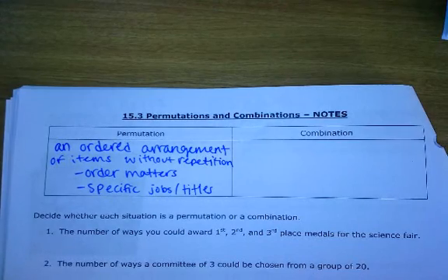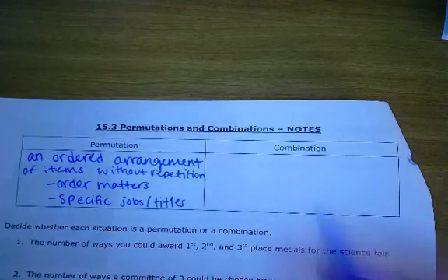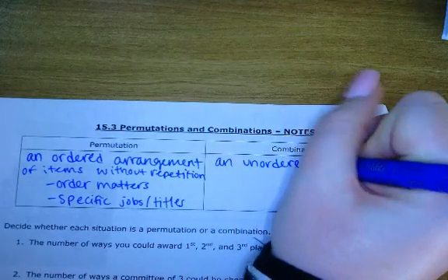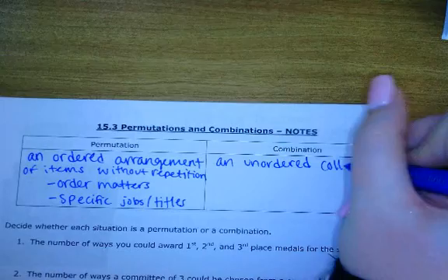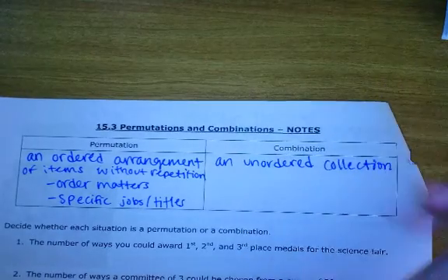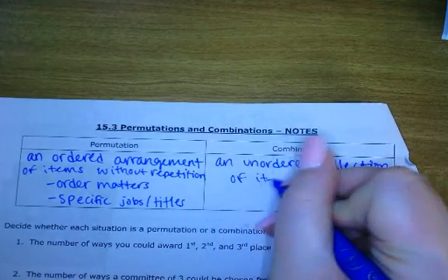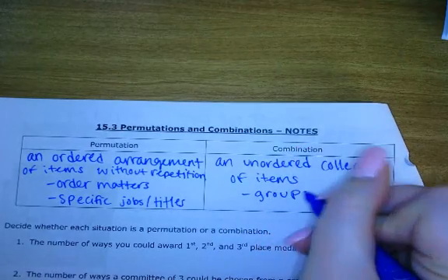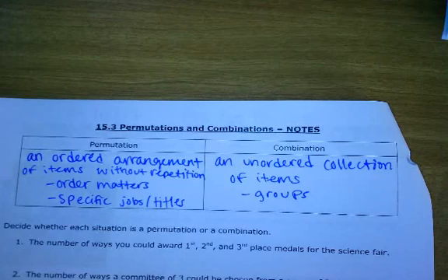In combinations, those are an unordered collection of items. So that would be just groups instead of an ordered amount.